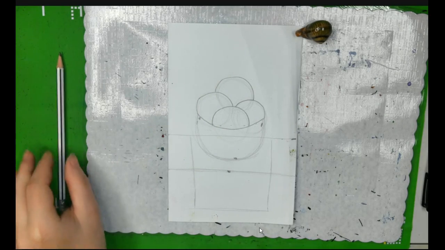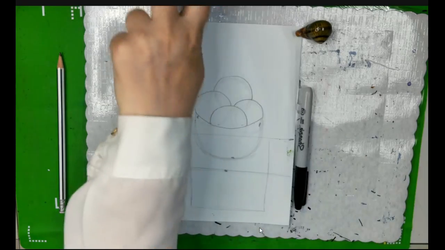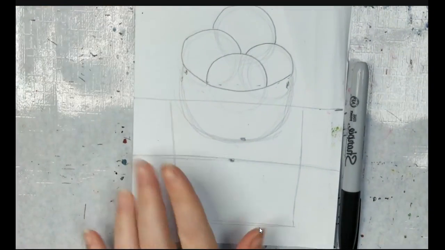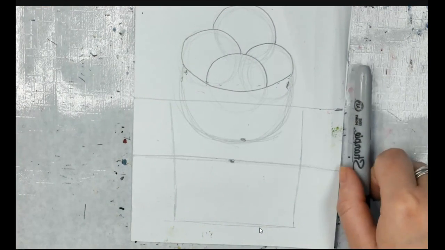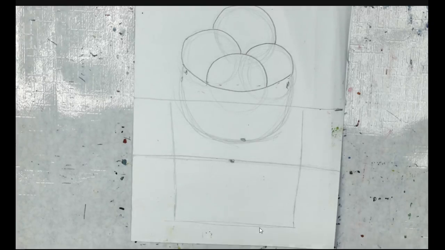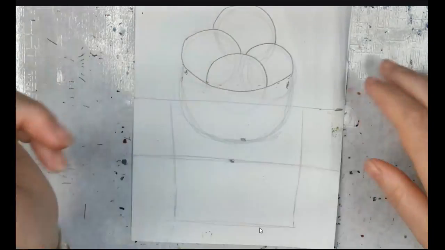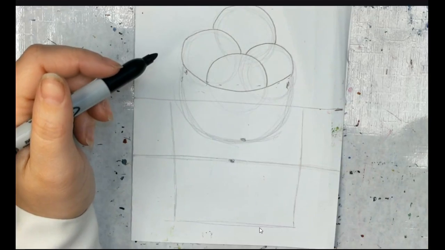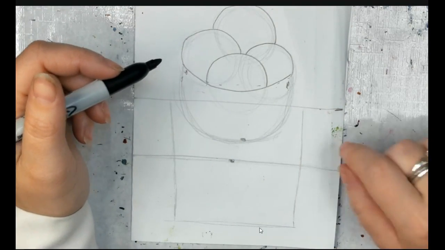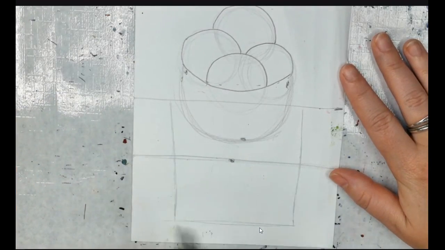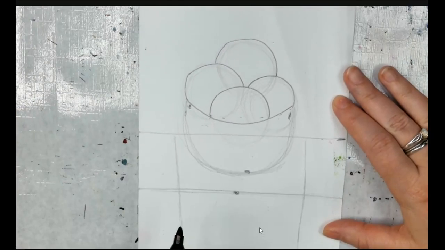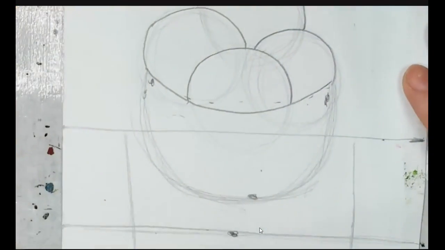We're going to put our pencil down and we're going to find our Sharpie. Make sure you have added your tablecloth on top of your table. We are going to trace together. Do not skip ahead, because often when my students skip ahead, they'll accidentally draw a line all the way through the bowl in oranges. That's not what we want to do.